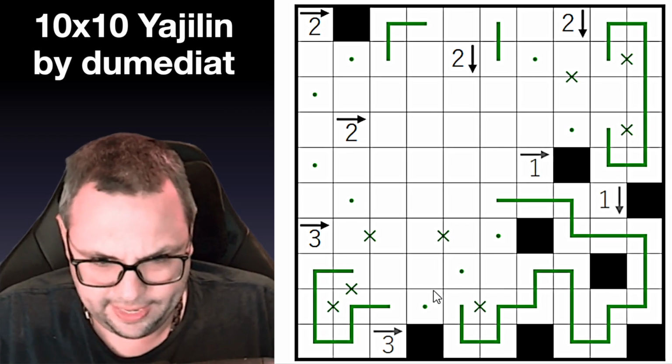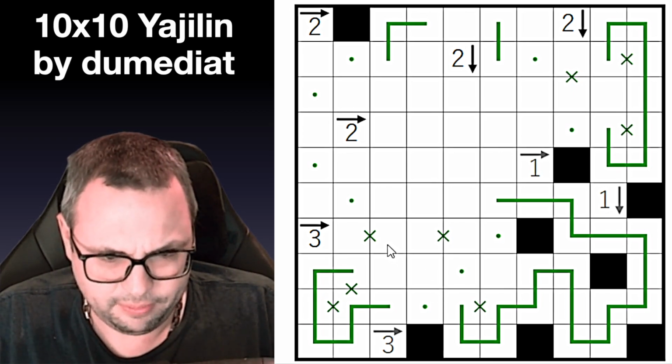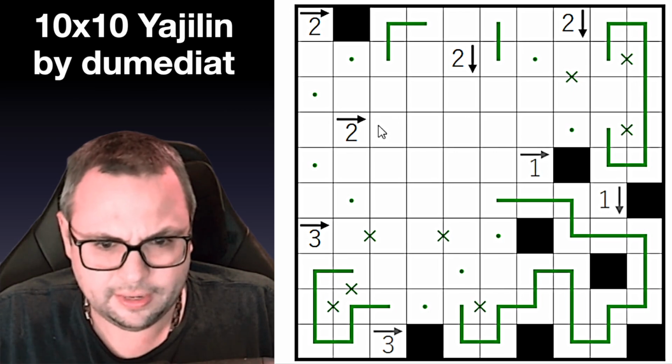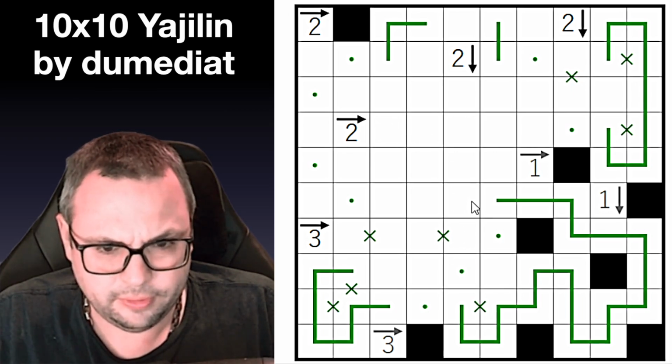Is the way... I think it's Selena that always says that, one of the people in my chat who helps when I'm solving puzzles.